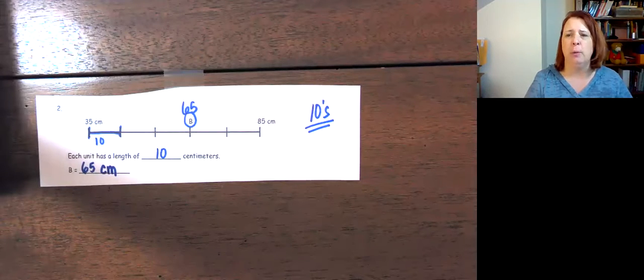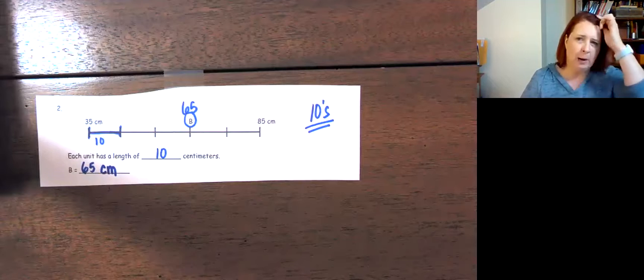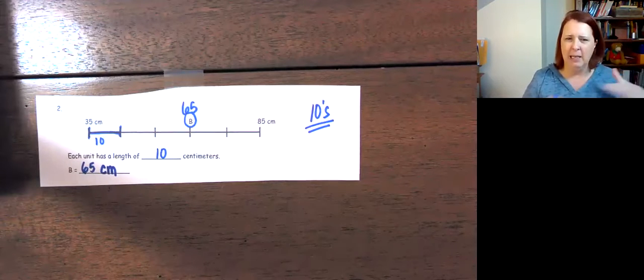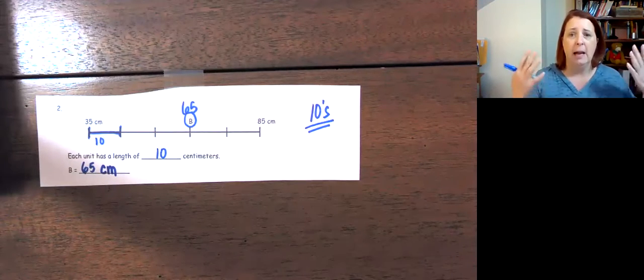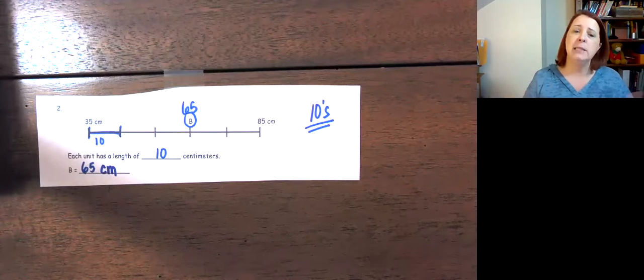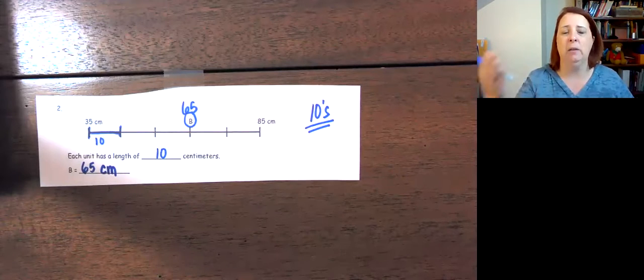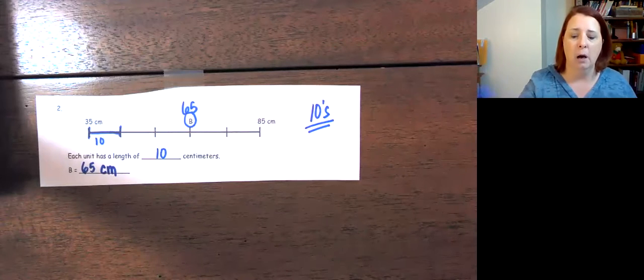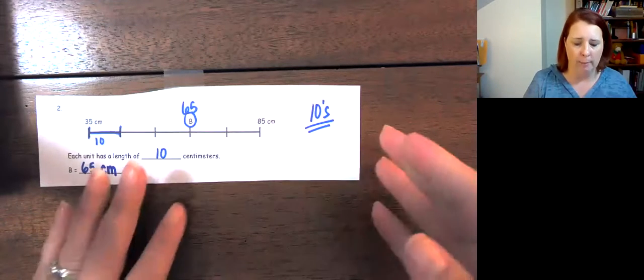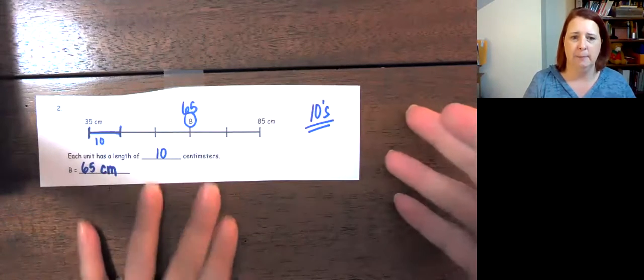I'm going to show you all three problems at the end so that you can fix your booklet in case you don't have everything done. But by now you're thinking, okay, I kind of get this. I have to do two things. I have to find the pattern or find the interval. And then once I know what the interval is, I can find the value or the measurement of the letter. So we've done two so far. We have one more to do on page 70.